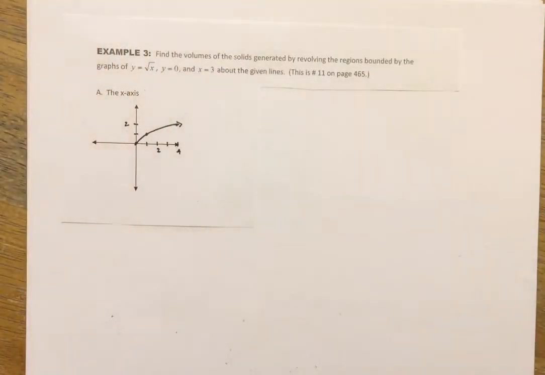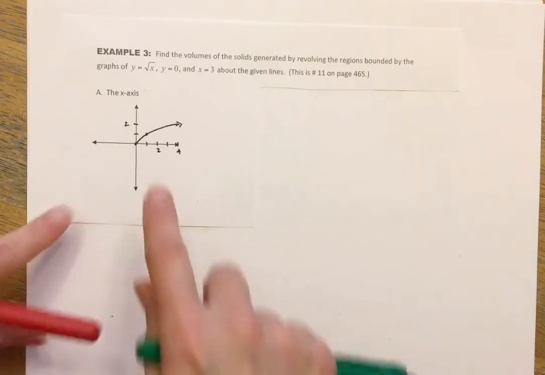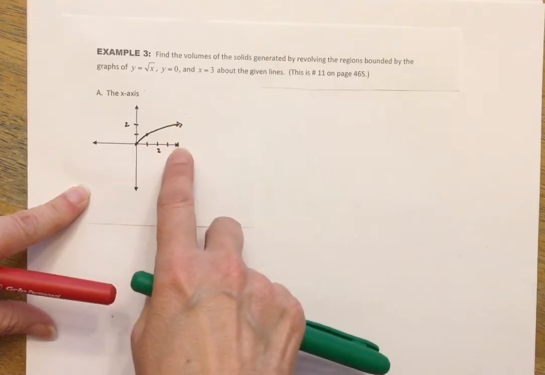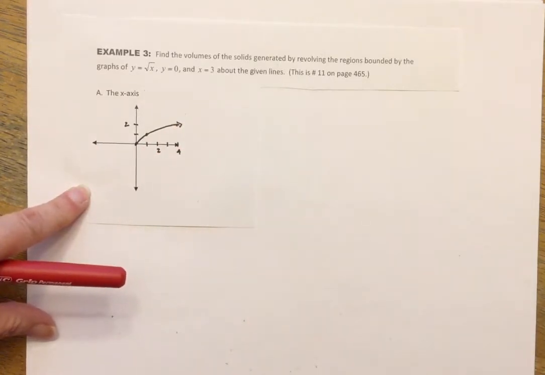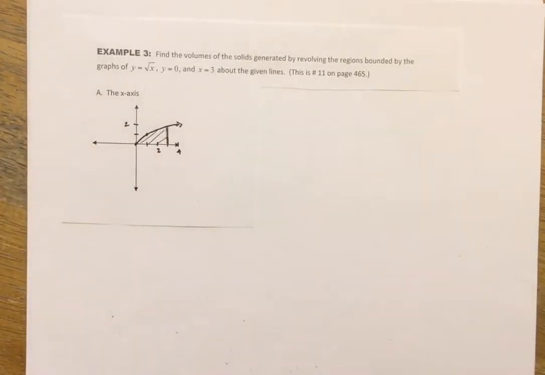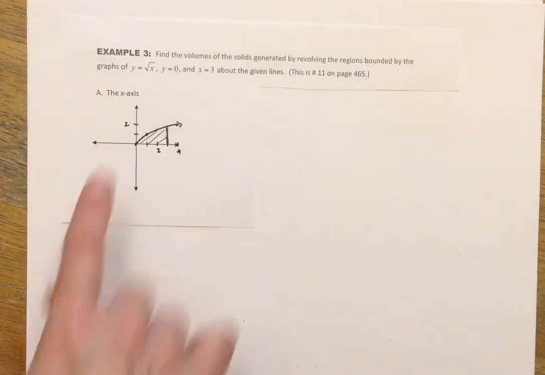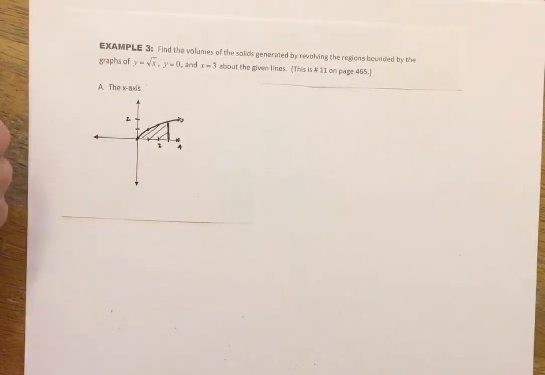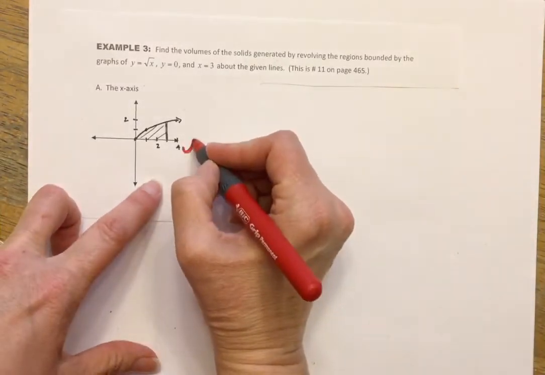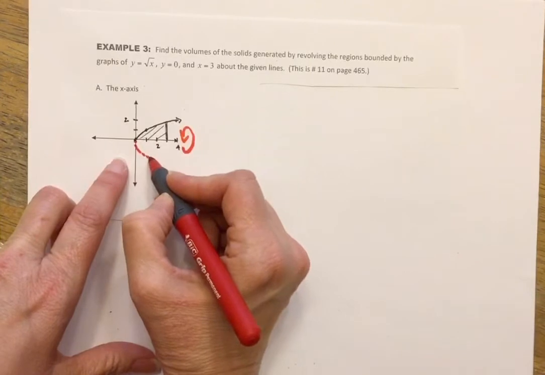Okay, last part of this, doing several different things with this feasible region. So we have y equals the square root of x, y equals 0, which is the x-axis, and x equals 3. So this thing's going to end here. So I'm looking at this. This one, they do ask us in part A, it says let's spin this around the x-axis. So spinning around the x-axis, if we look, we'd get this reflected image down here.